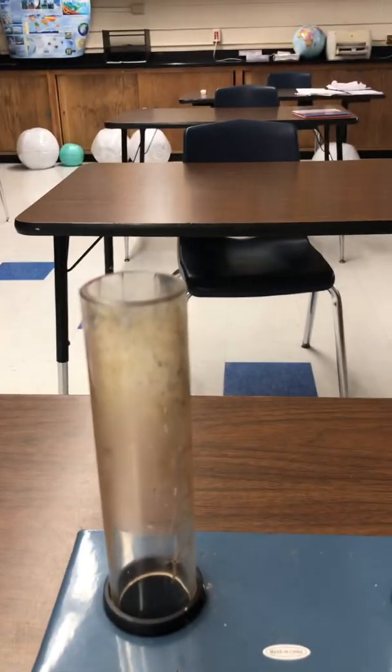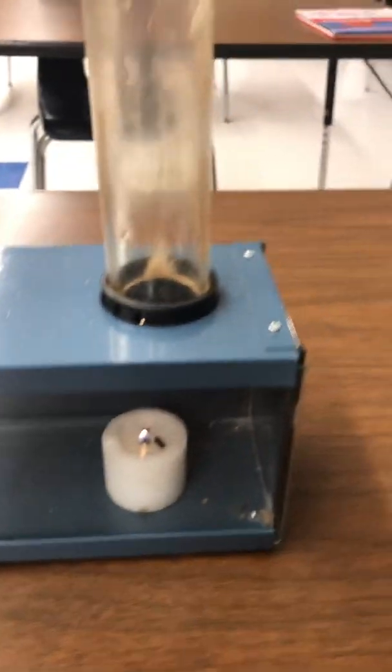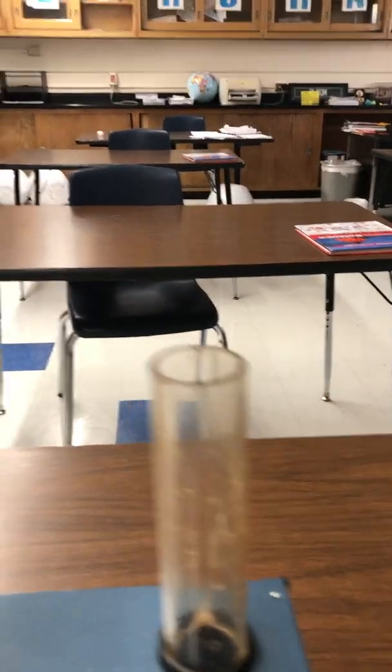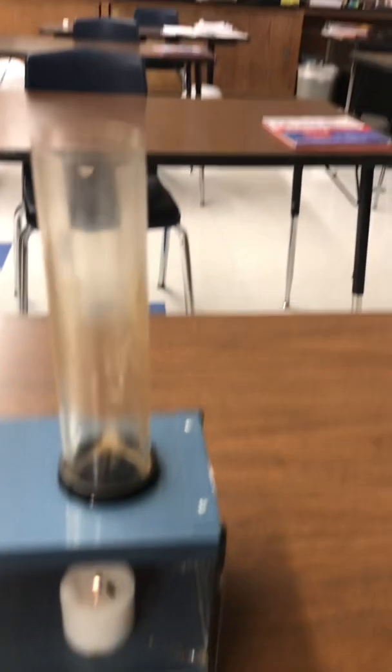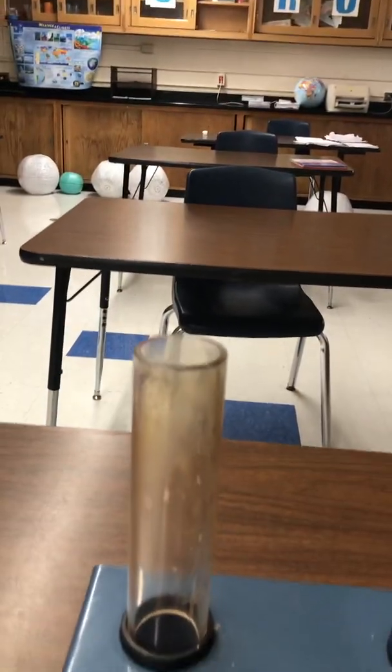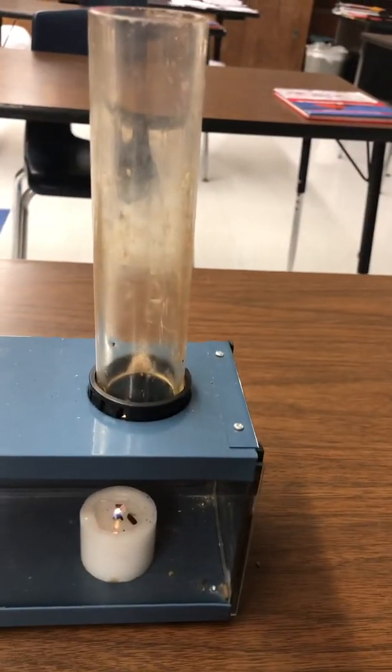All right, so basically cold air will fall, warm air will rise, and this circular motion is a convection current, and also the high to low pressure is what causes our wind.